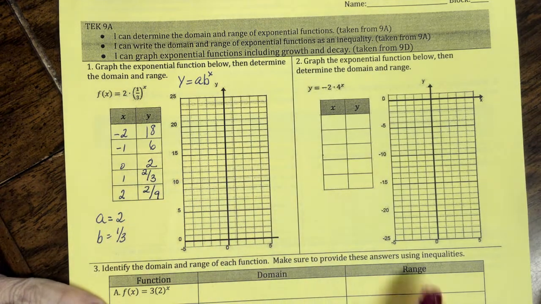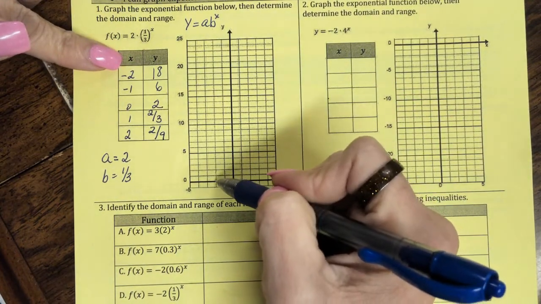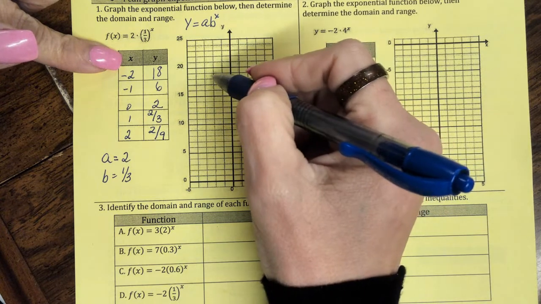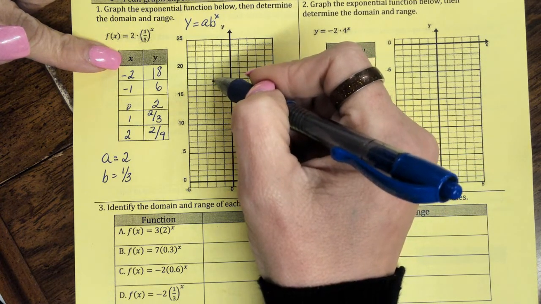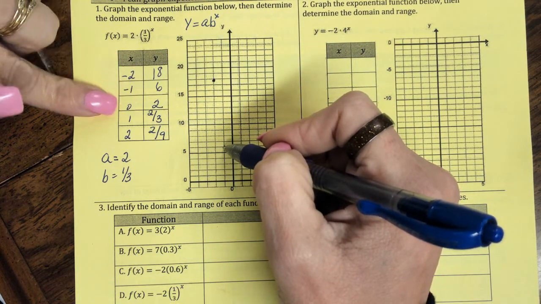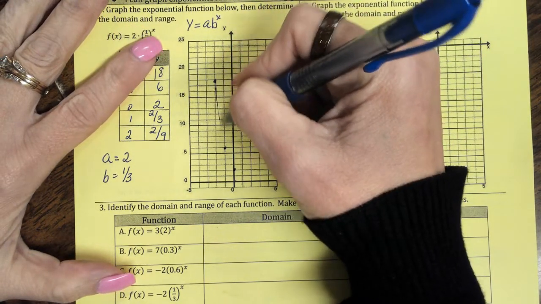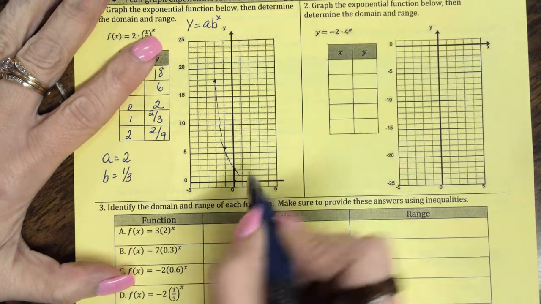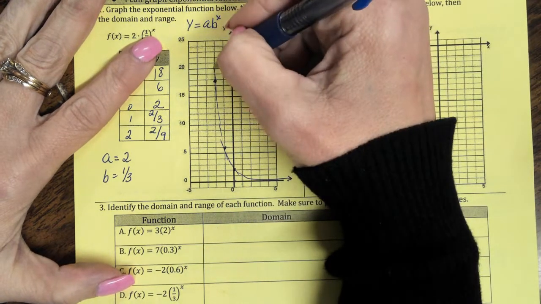Okay, so if I were to graph this, which is what it's asking me to, -2, so 1, 2, and then 18 would be, let's see, 15, 16, 17, 18 would be right here. -1 and 6 is going to be right here. 0 and 2. I don't really need to know the rest of it. I just kind of need to know what it's doing because they all kind of look the same. It's going to come down and it's going to hug that line right there.